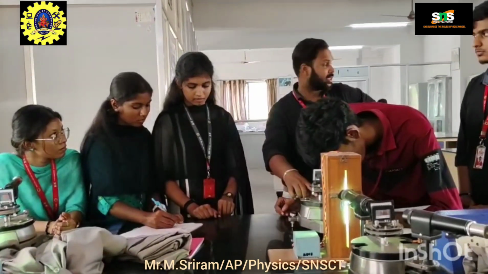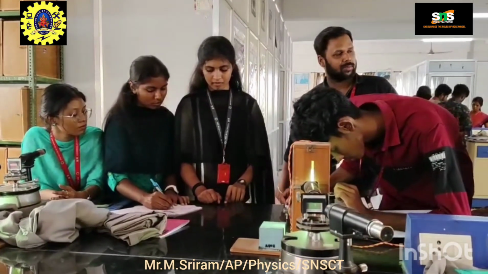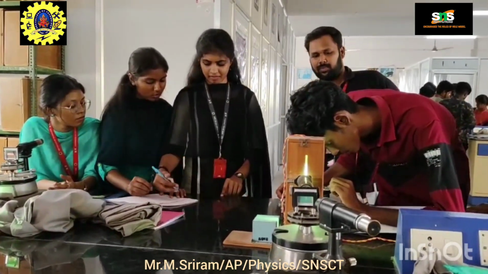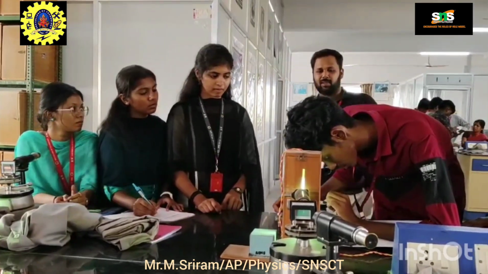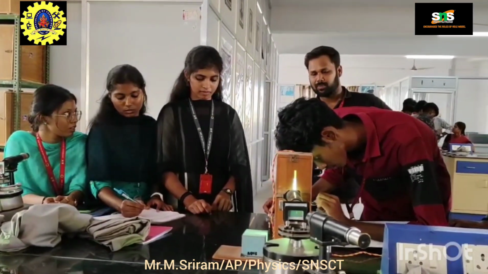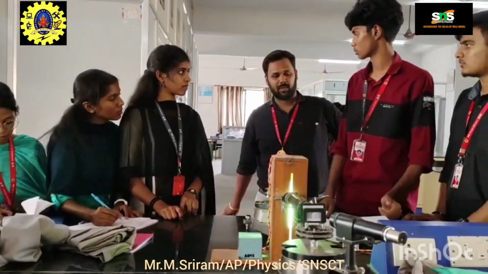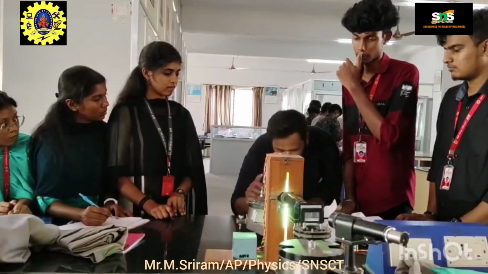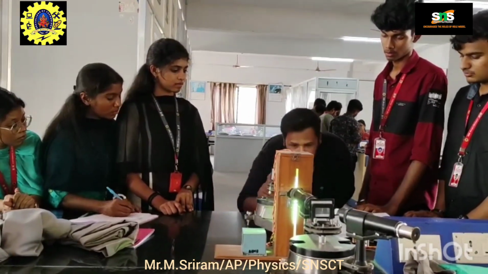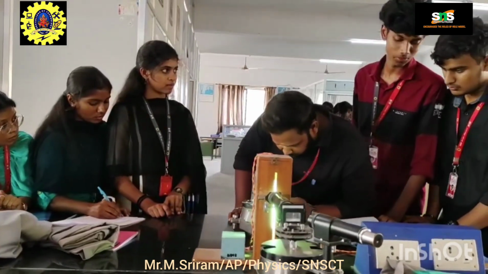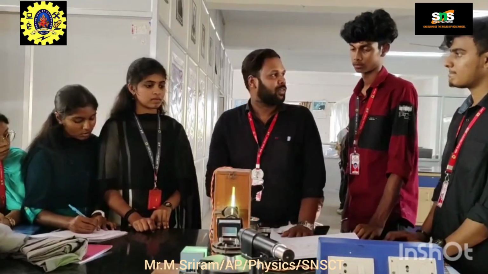First see the main scale reading. Which color? It is violet. The main scale reading is 164 degrees, and the vernier coincidence is 25 minutes.